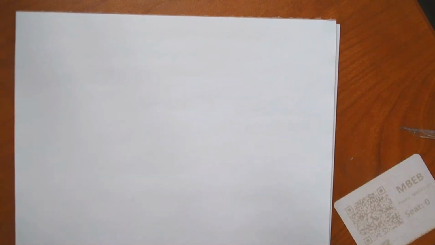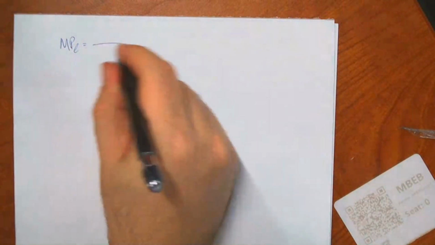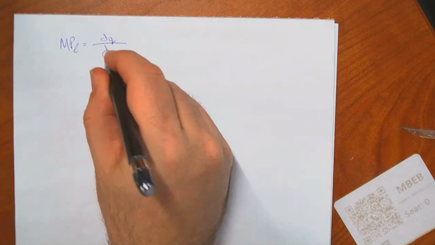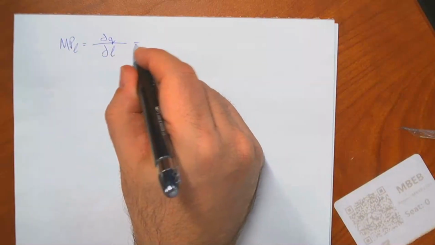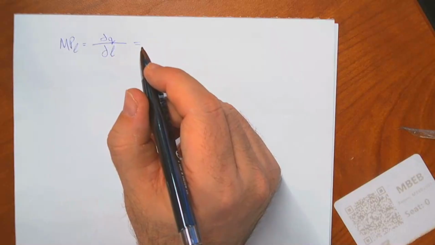Once you have a production function, then you can start calculating things. For example, what is the marginal product of labor? For the marginal product of labor, you take a derivative of your Q function with respect to L. So what did we have? We had 600 times L squared.